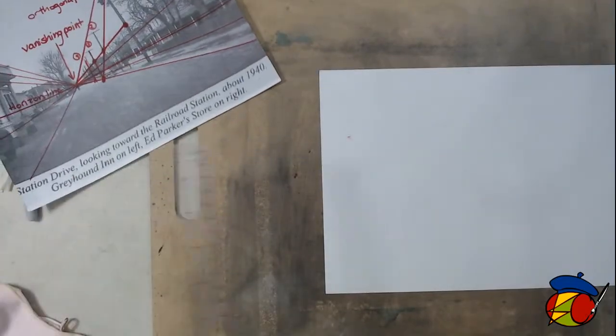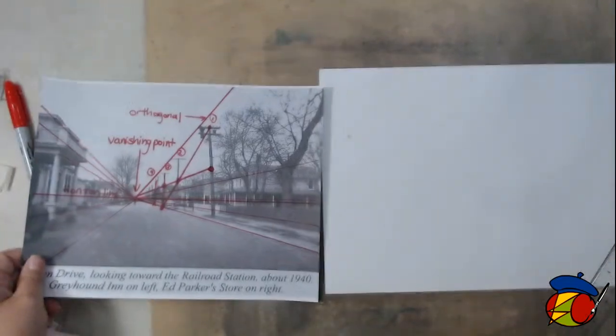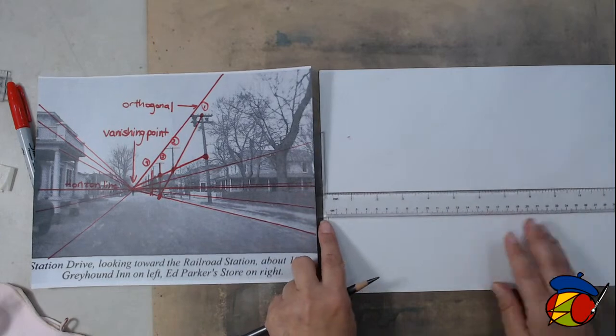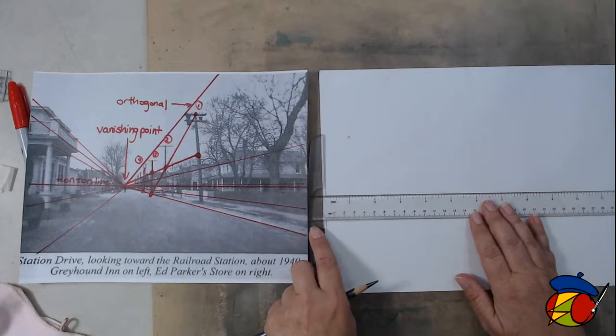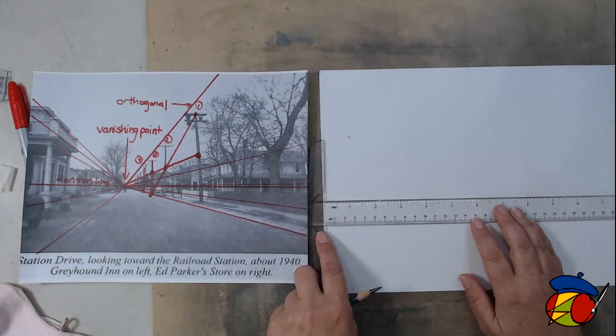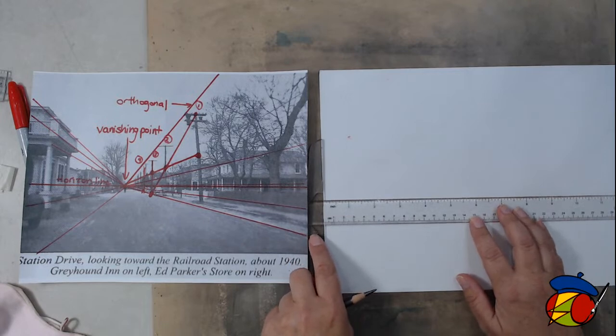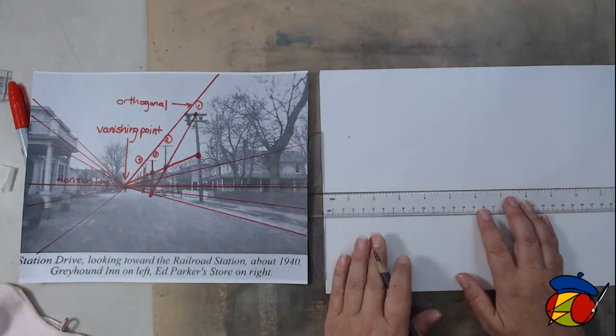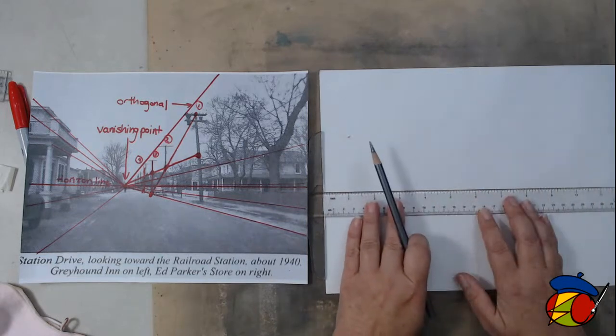So what we can do is just draw that parallel line. We're going to eyeball it. I'm going to eyeball a horizon line that's below the center.